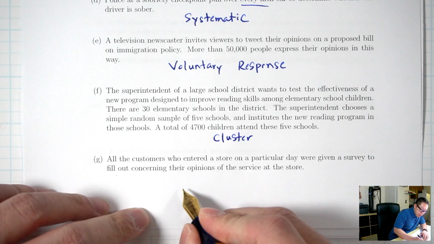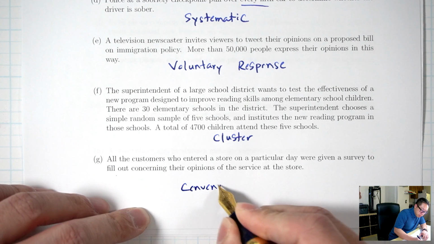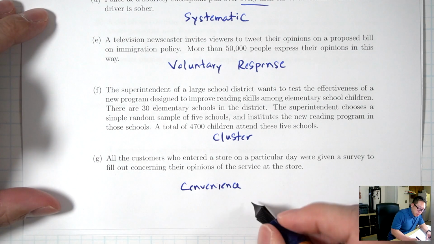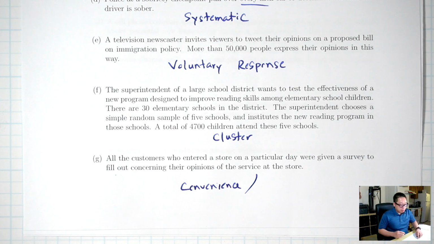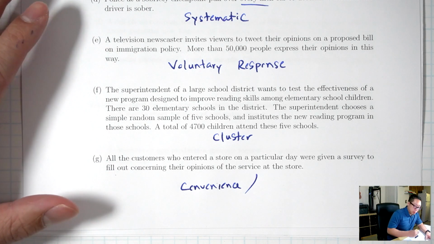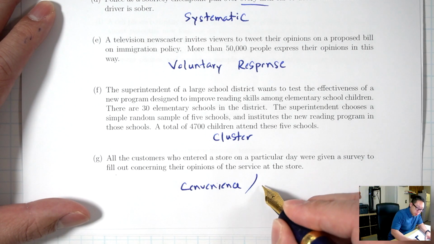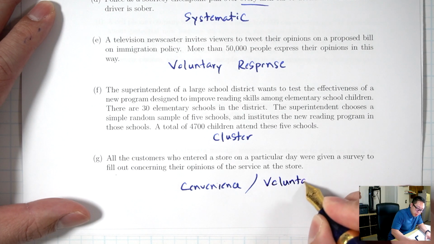Convenience in the sense that you're just picking everybody who entered the store, right? It's convenient for you as the store owner to just choose the people who entered your store. Voluntary response in the sense that this person gave the form to everybody, and whoever chooses to come back and put it in a box is part of the survey. It also sounds to me like a comment box type situation. So I'll accept voluntary response also.